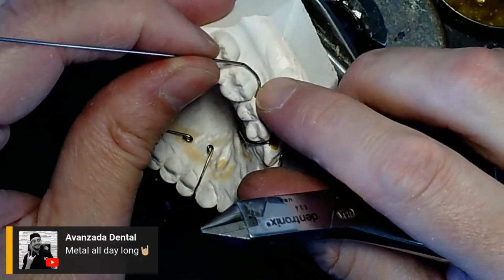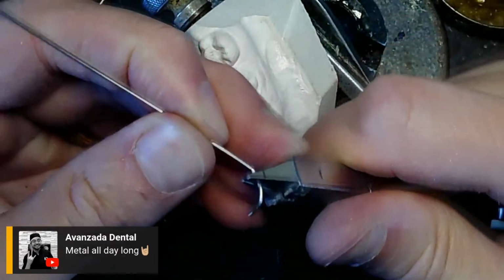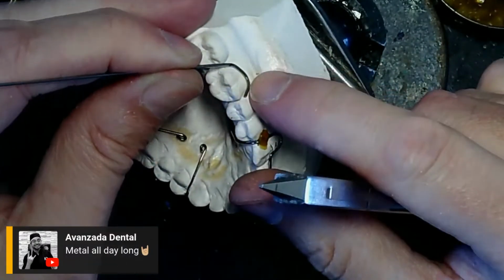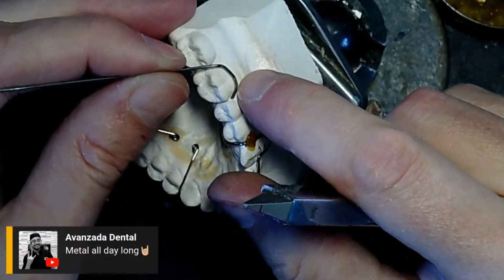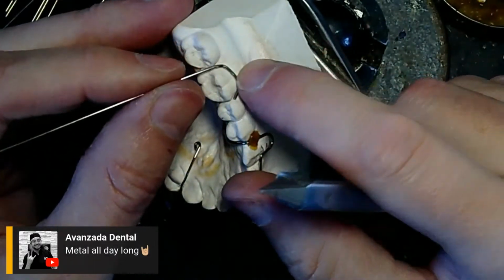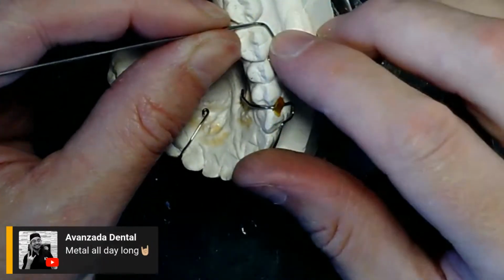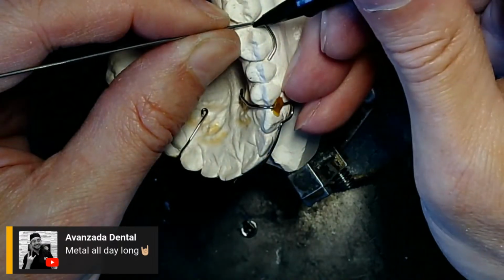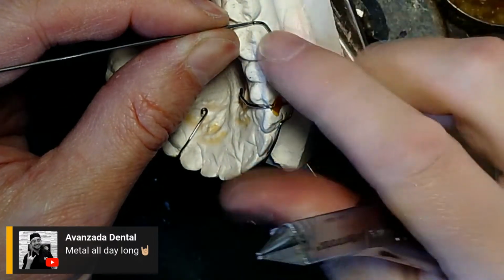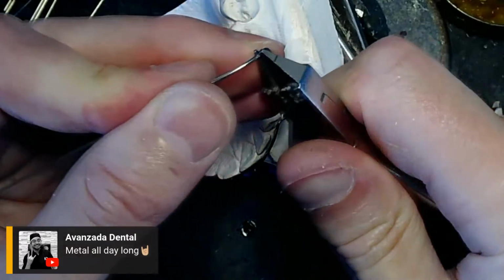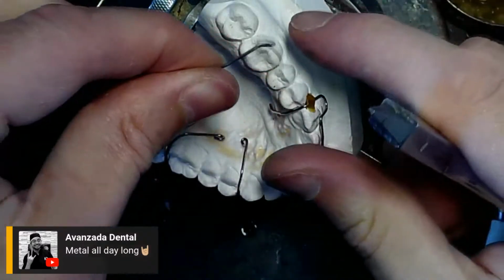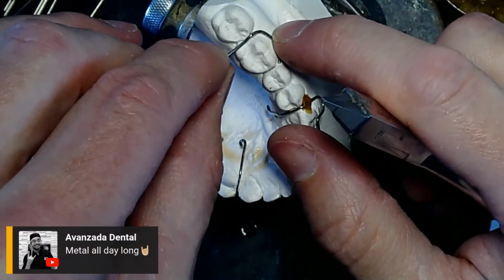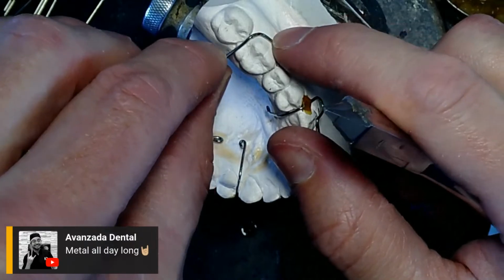So I'm just going back and forth, marking it where it is touching the tooth last, and then bending it more into the tooth. There we go. And then mark it where it's starting to cross, where I need to start crossing the occlusion. Bend this back.